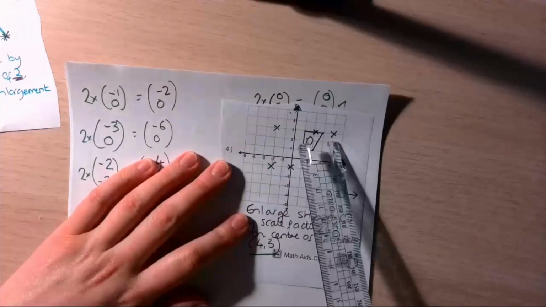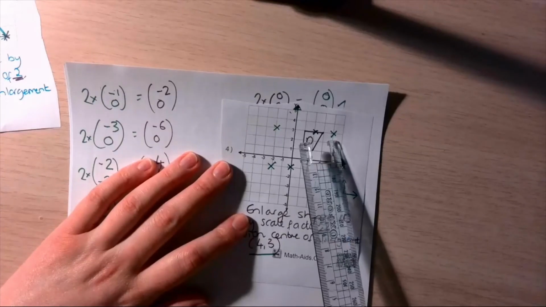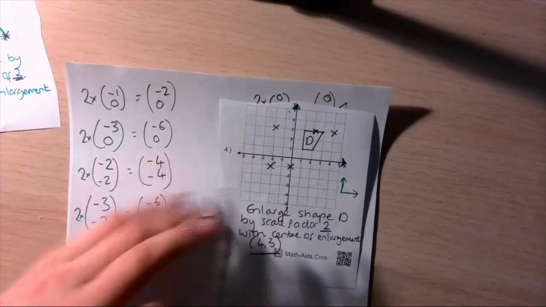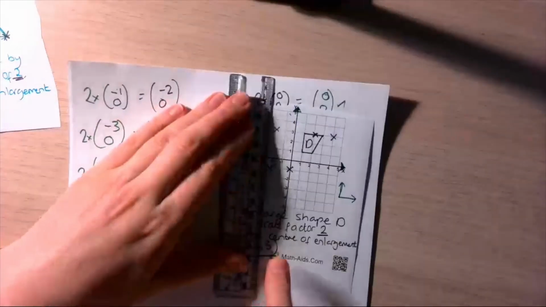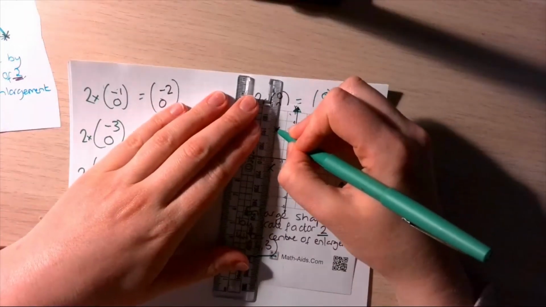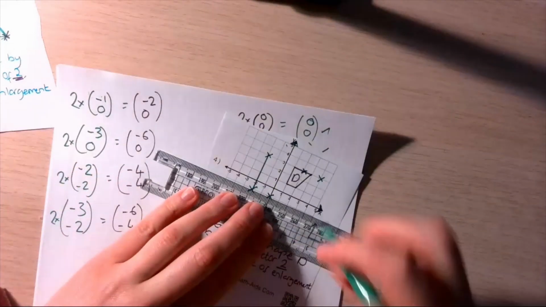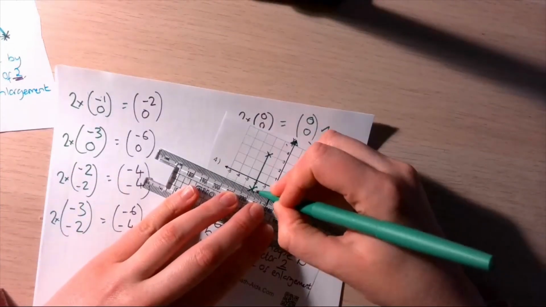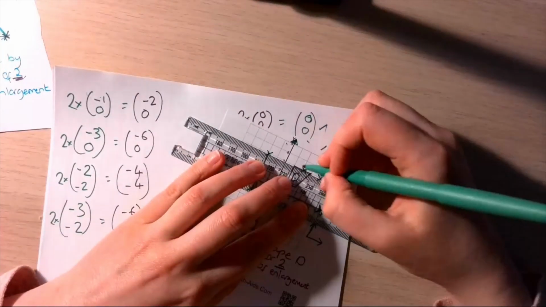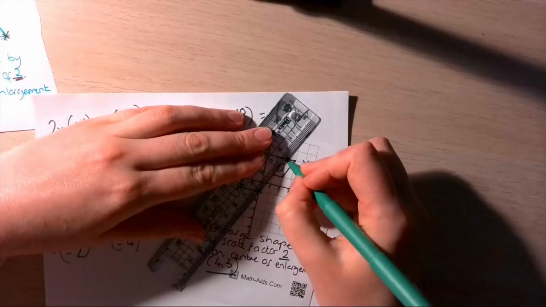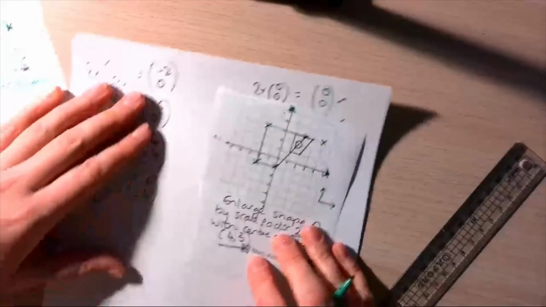You can perhaps just kind of visualise that. So try not to mix it up with your centre of enlargement. I've just noticed that I've done them in the same colour and they're both crosses like that. Be careful not to try and connect that in there as well. Perhaps do it in a different colour, your centre of enlargement, just so it stands out, you don't muddle it up. Okay, here we go. Okay, so there's our new shape.